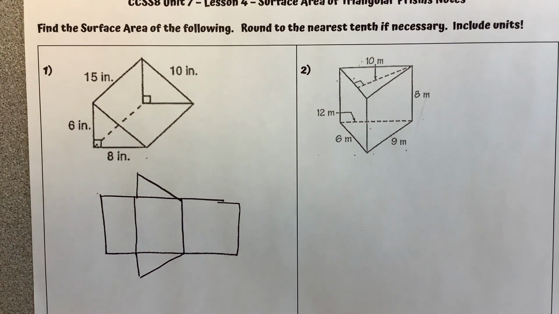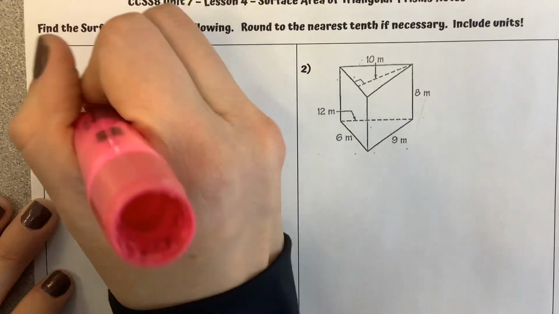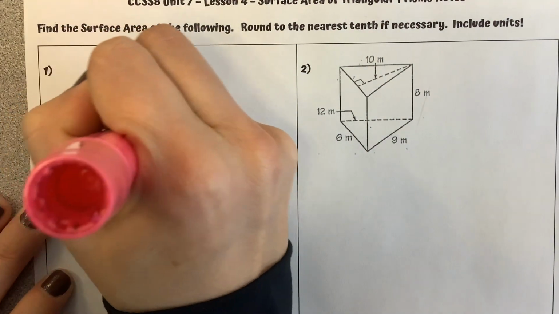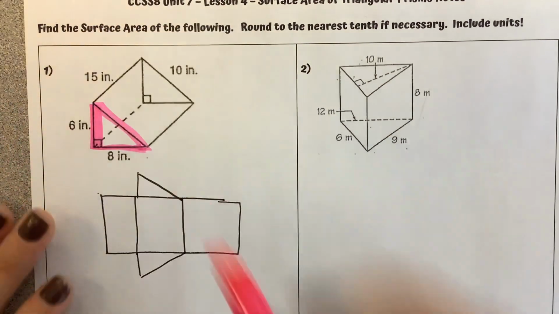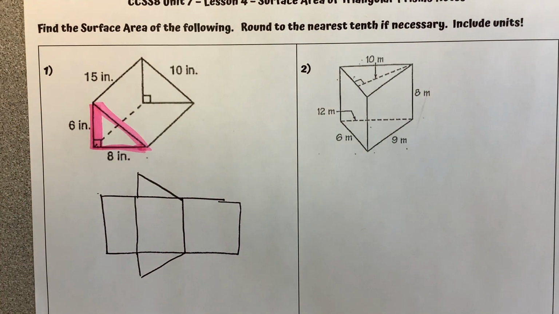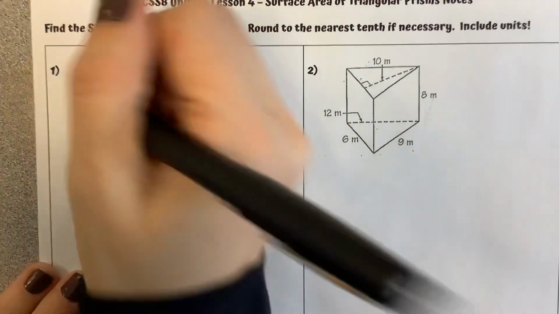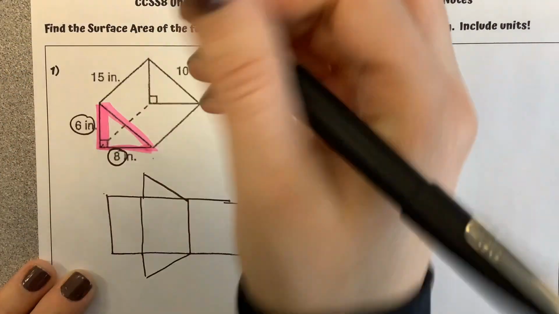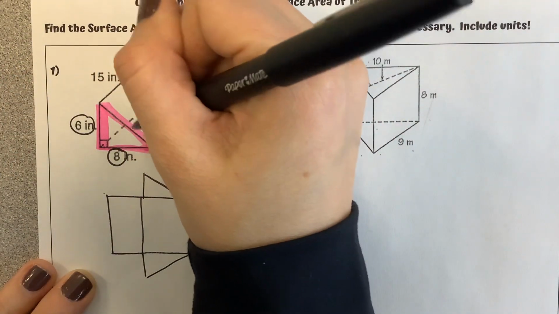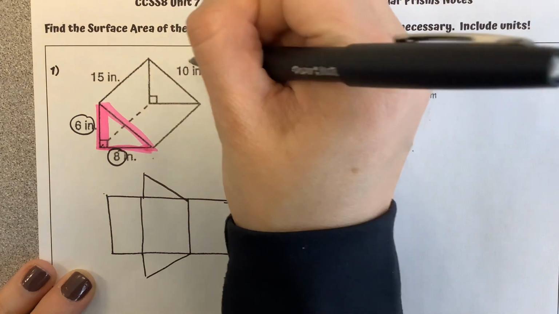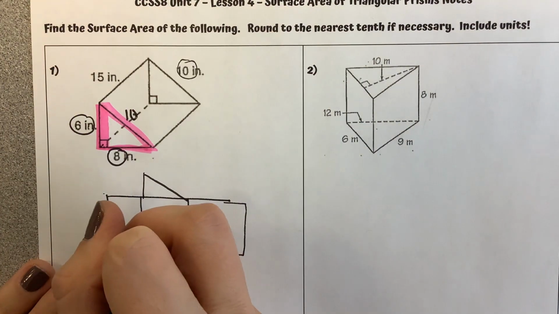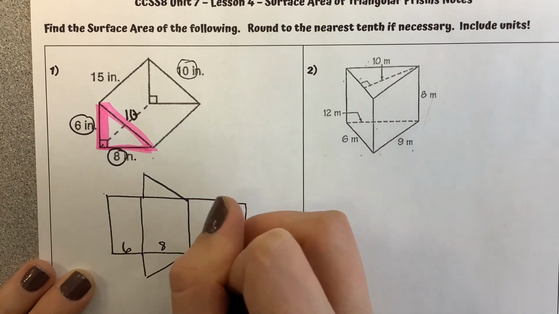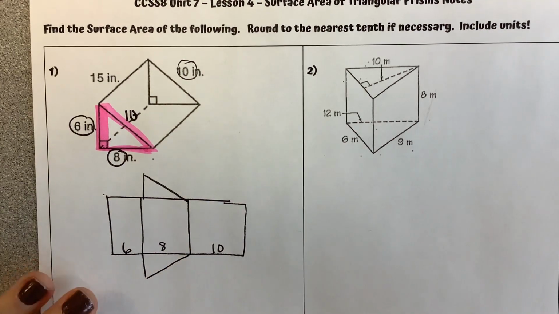So looking at my triangle, I have three sides here. I have 6, 8, and this length, even though it's not listed there, if I look across over here, is 10.